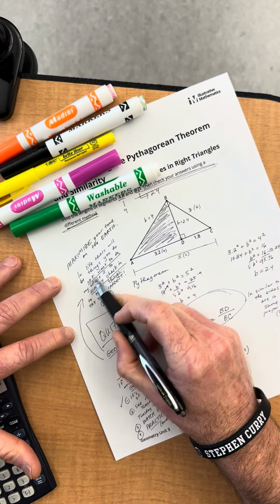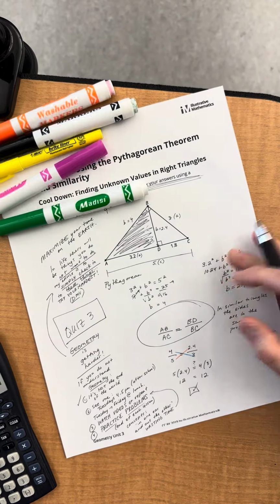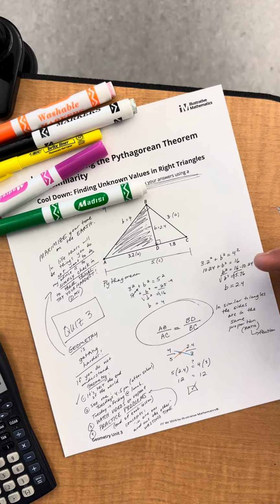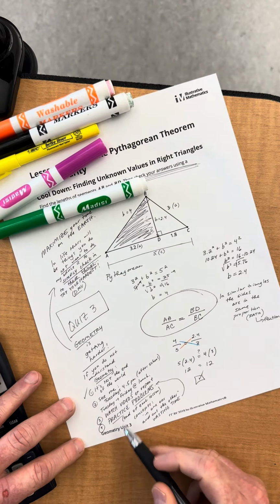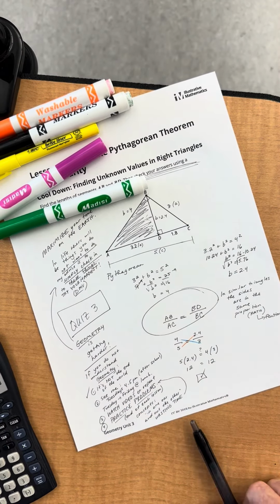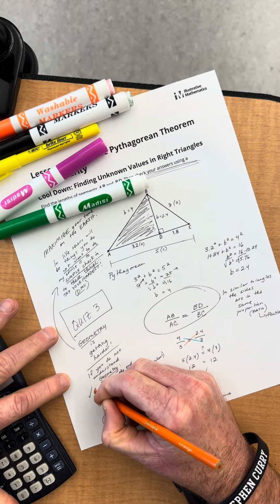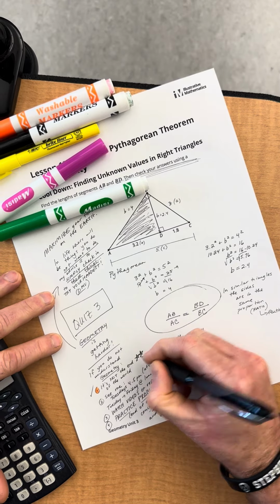Here's what happens. If you check out of geometry, geometry's not going away. You still have to pass it. But if you check out, you make things more difficult for yourself because you're just going to have to do it again later. So trust me, do the practice problems. Watch the videos. Come see me. And don't forget, if it still doesn't click, it's not the end of the world.